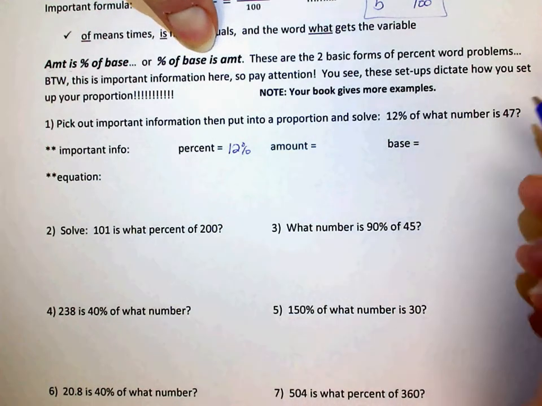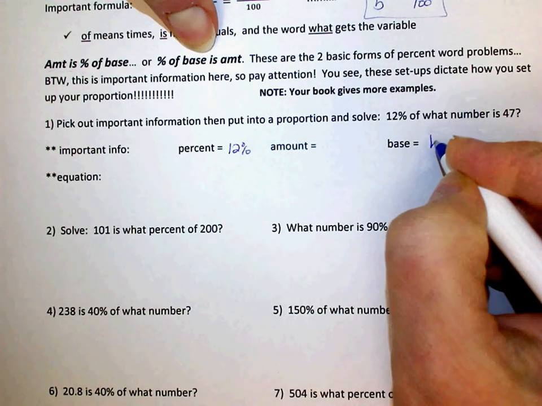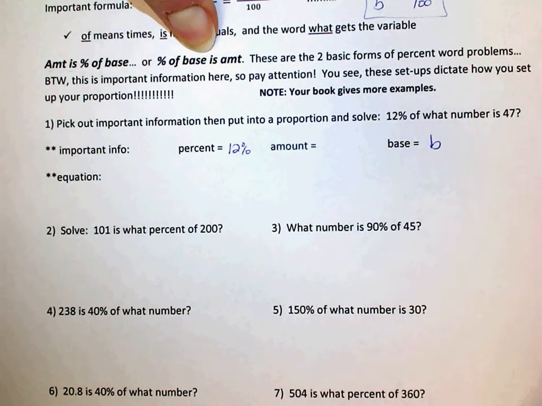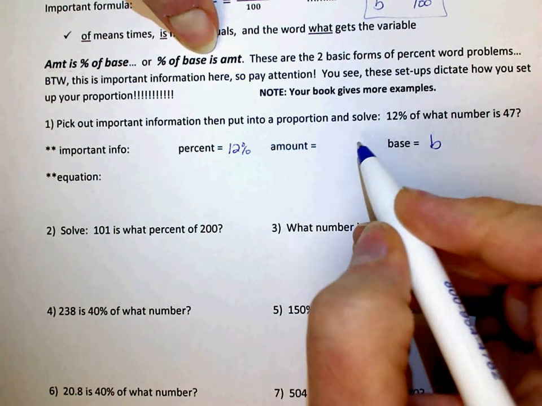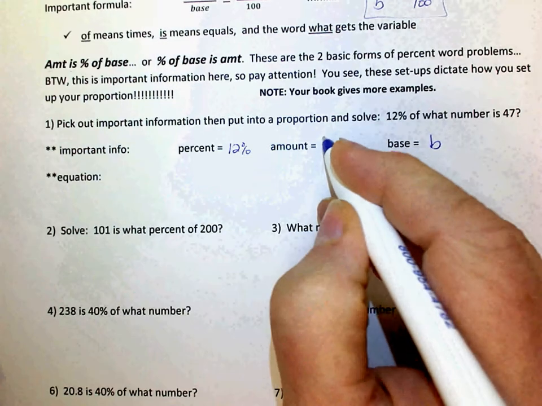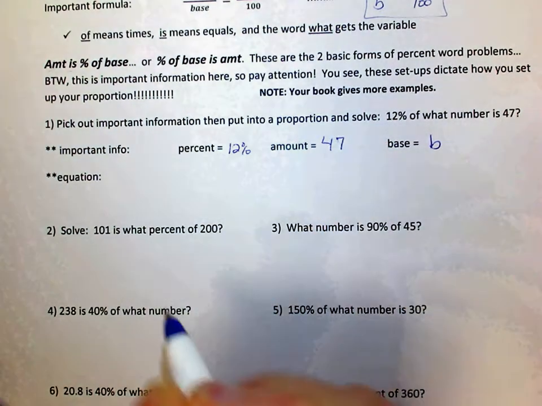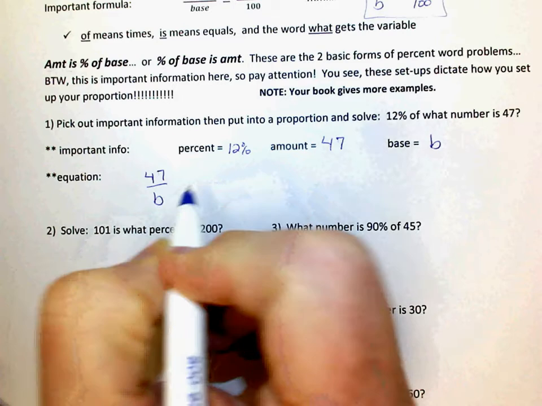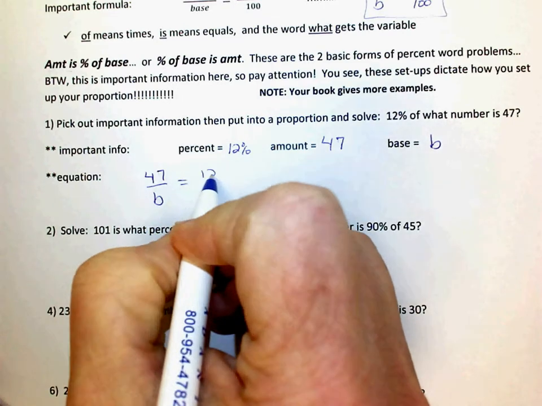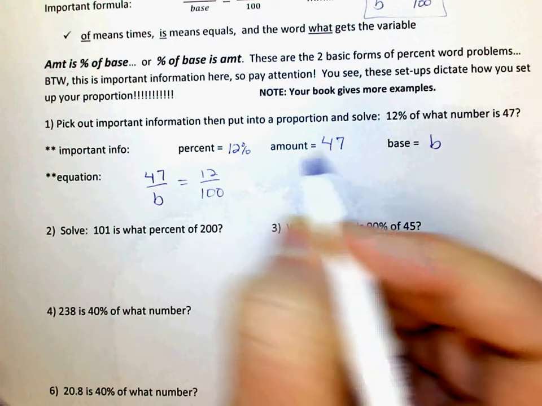Base is the thing that we don't have. MyMathLab wants you to put a B in place of base. And then amount is 47. So now we set it up. 47 over your base equals 12 over 100.